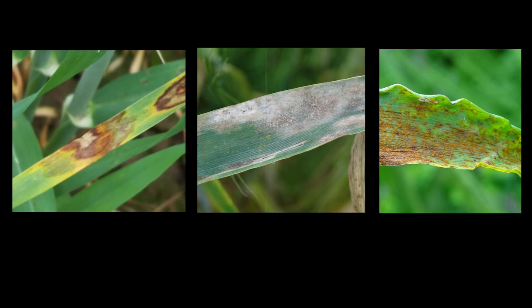The presence of other diseases, obviously the major disease we have on the left is Rhynchosporium. Once Rhynchosporium gets established in a crop, it can almost rob the crop of all the green leaf area. So you see less Ramularia because we've lost more to Rhynchosporium.